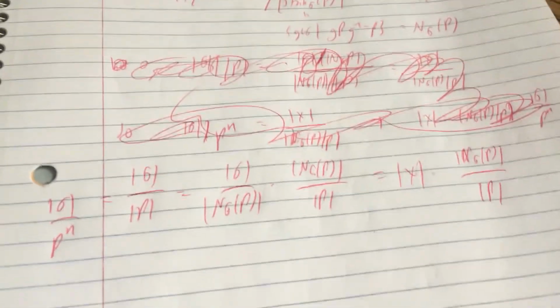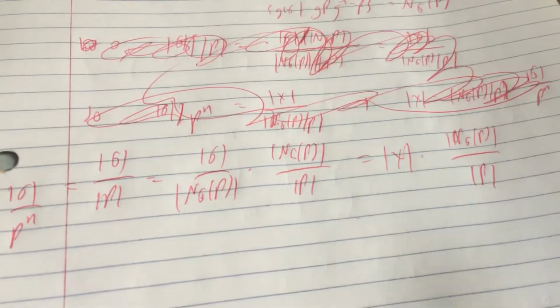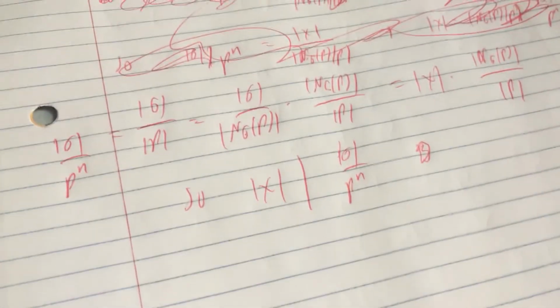Okay, great. So I can condense that into one line. There we go. So G over P to the n, this integer number, is exactly the integer X times this other integer, N_G(P) over P. So X divides G over P to the n, which is exactly the statement of the third Sylow theorem. Sorry for that nonsensical line in the middle. There we go. This is all correct.